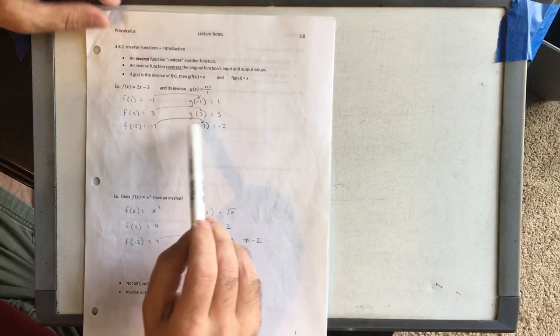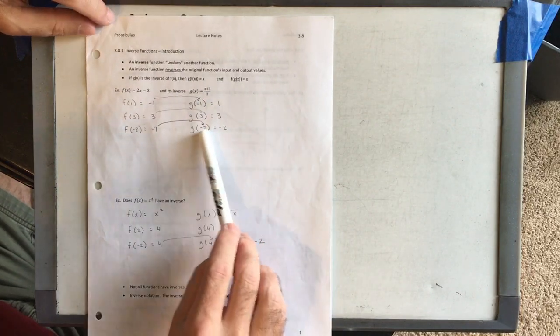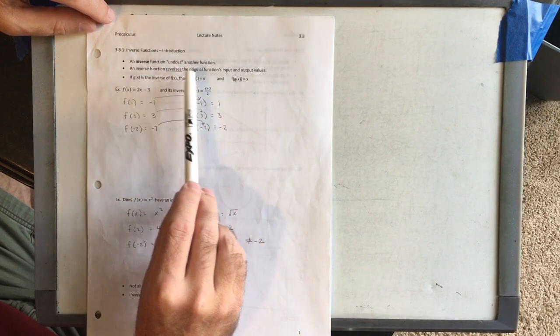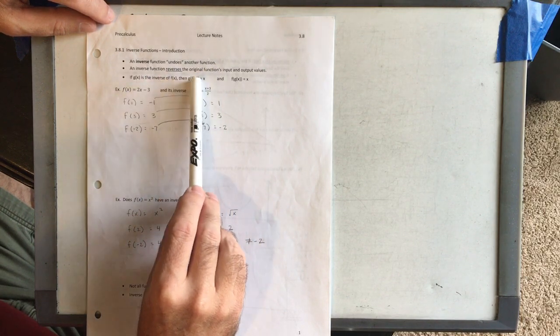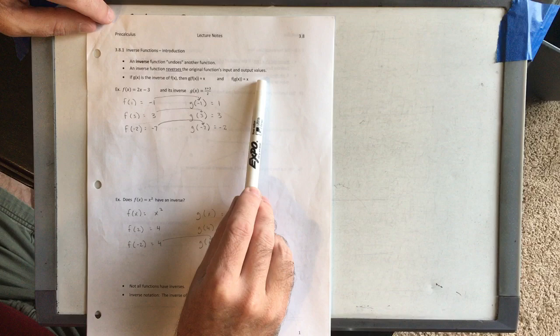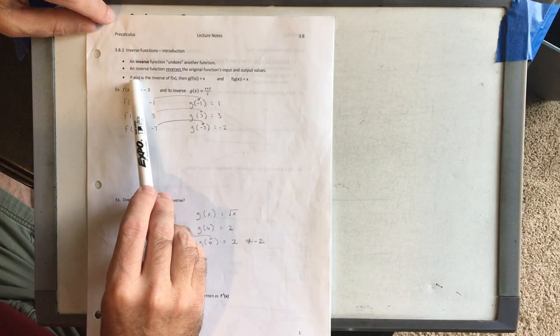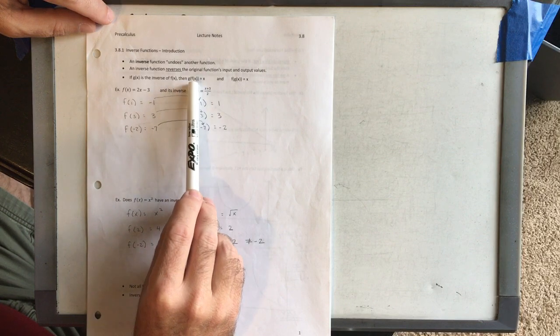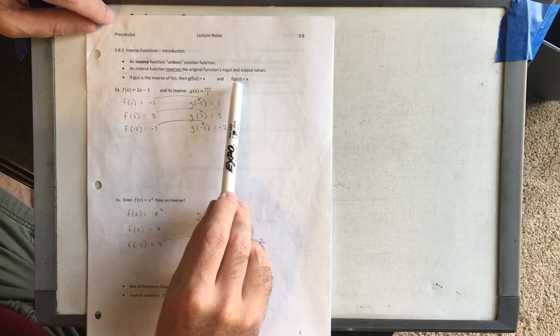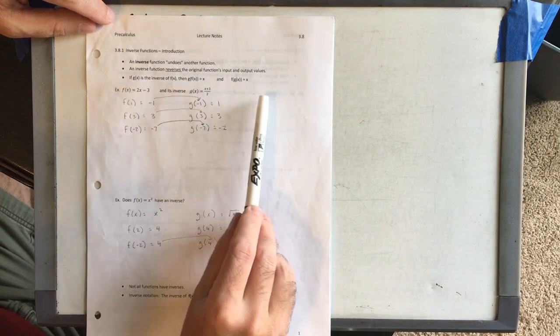So this entire section is about inverse functions. An inverse function undoes another function. An inverse function reverses the original function's input and output values. If g of x is the inverse of f of x, then g of f of x is equal to x, and f of g of x is equal to x. I'll show you what that means in a minute.